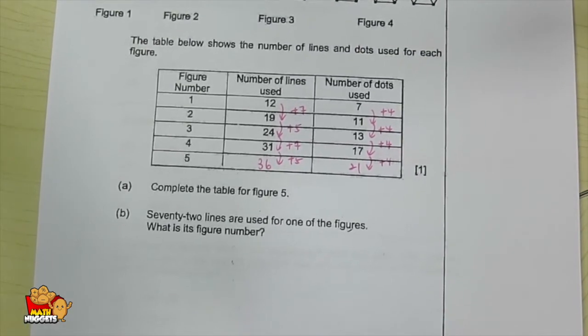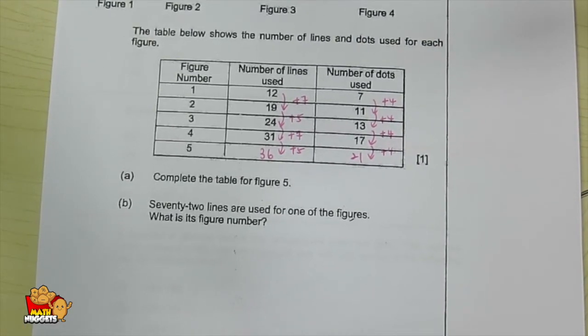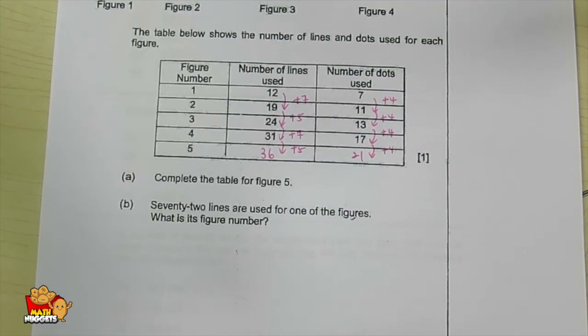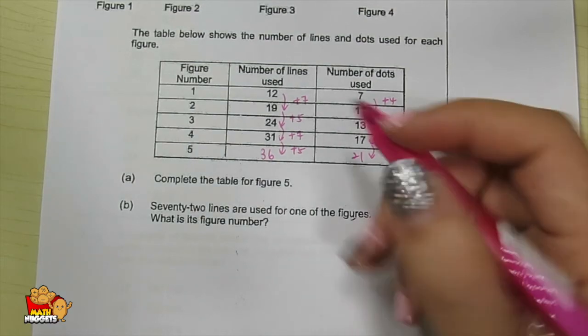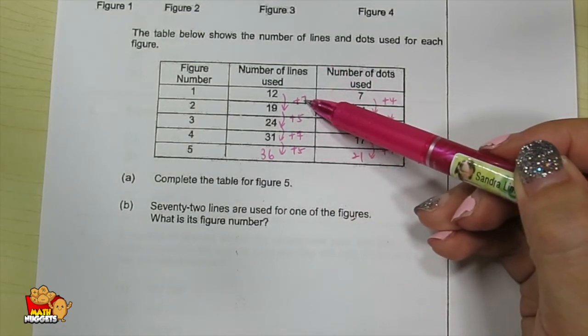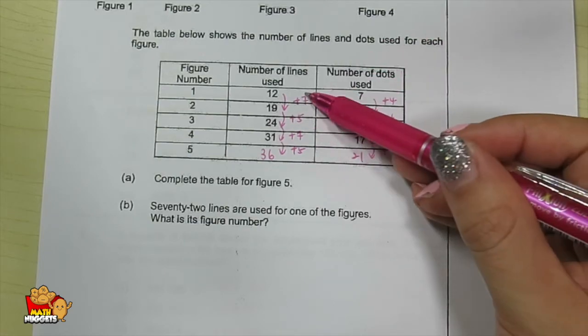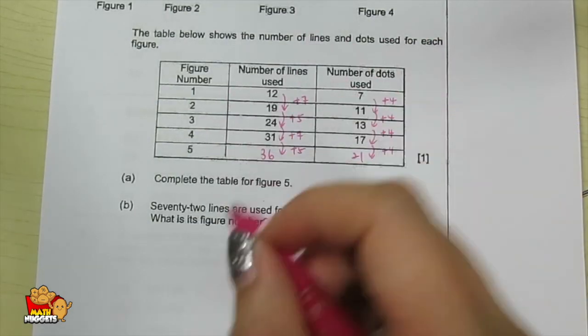Part B. 72 lines are used for one of the figures. So what's the figure number? You notice that it's a 7 and 5, 7 and 5, right? I can group them into 12 and then I can jump the figure number. So what do I mean?